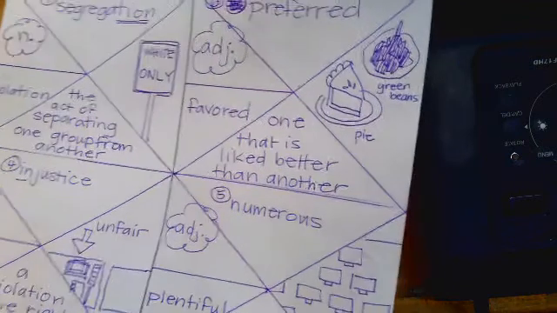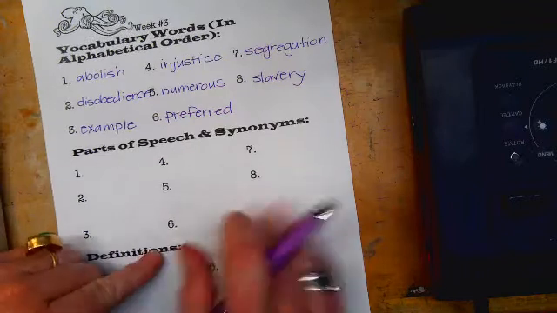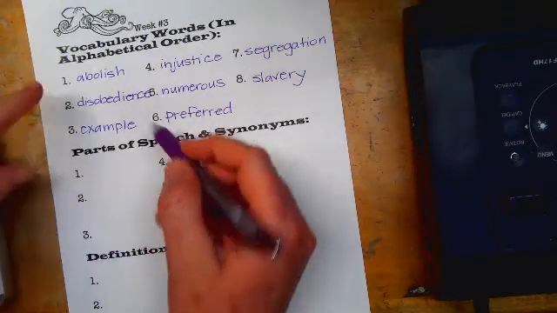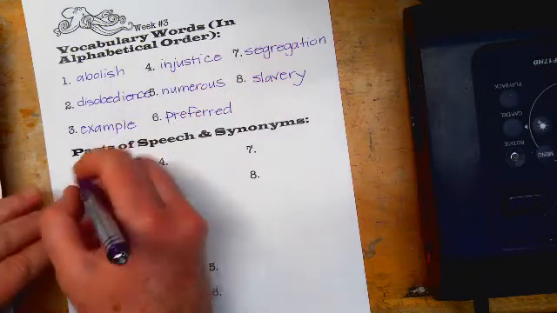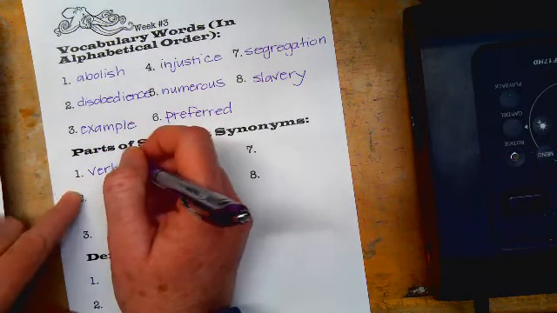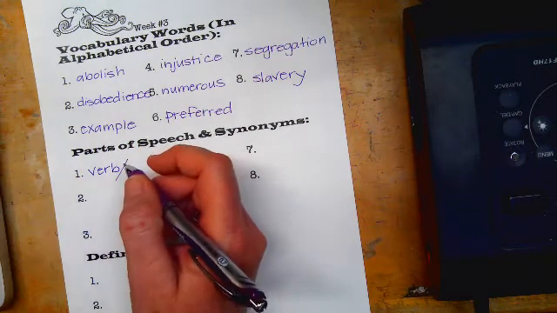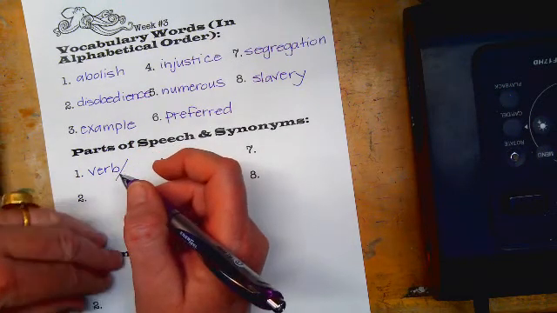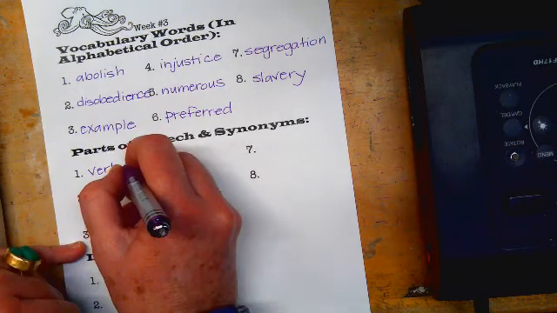Now, I'm using my diamond. It's right over here next to me. It's just off camera. I'm going to list the parts of speech. So the part of speech for abolish, I'm looking on my diamond, it's a verb. I'm also going to write the synonym. So the synonym for abolish is overturn.